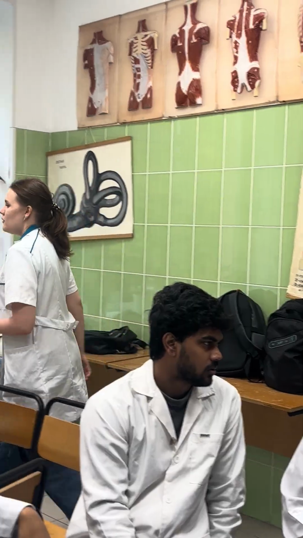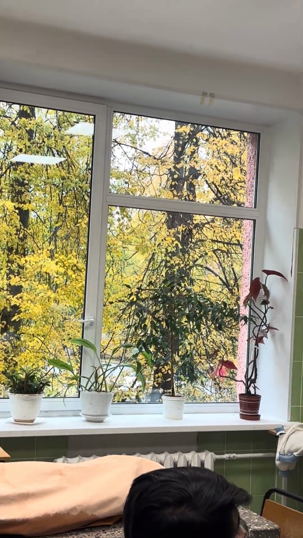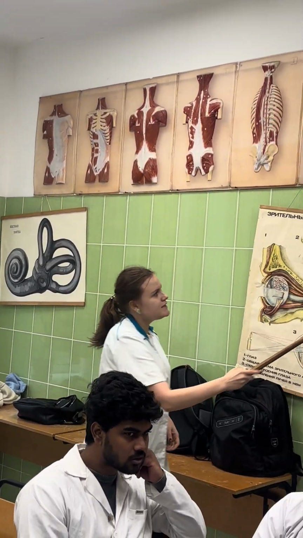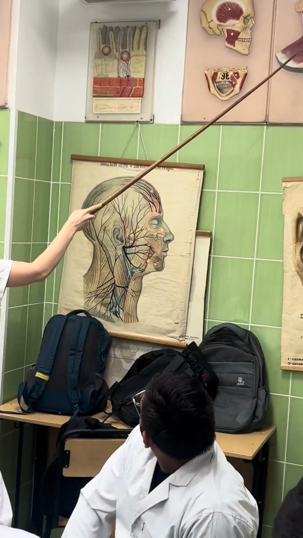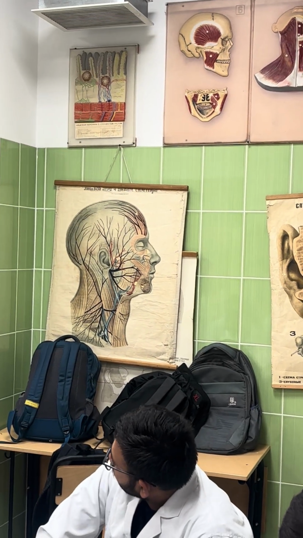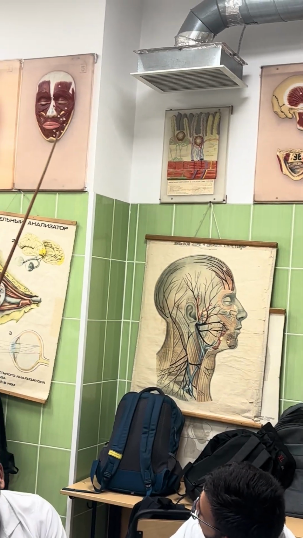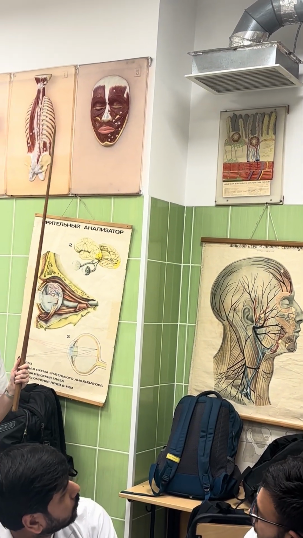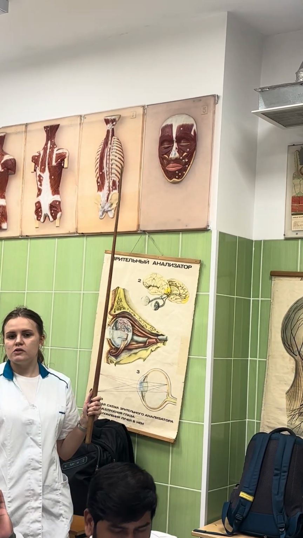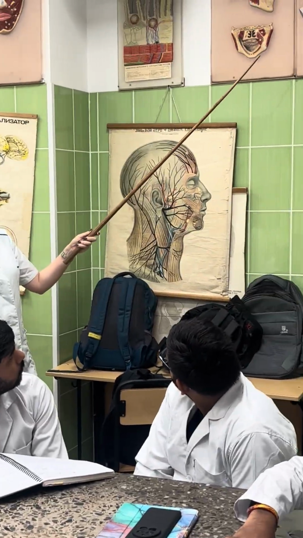Who remembers the muscles of the neck? What divides superficial muscles? What are the superficial muscles? Platysma and sternocleidomastoideus. Yes. Who innervates platysma and sternocleidomastoideus? What cranial nerve? Platysma, facial. Sternocleidomastoideus, accessorius, 11. That is the superficial layer.